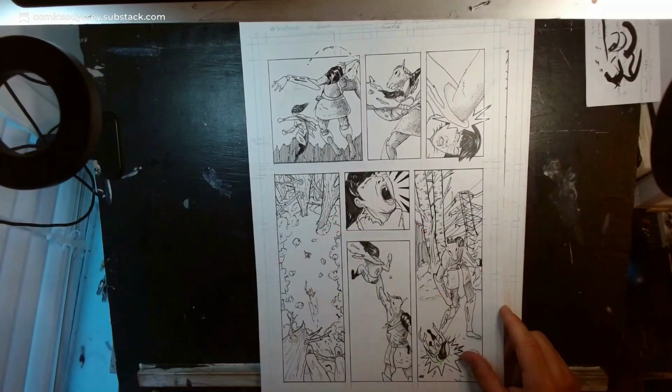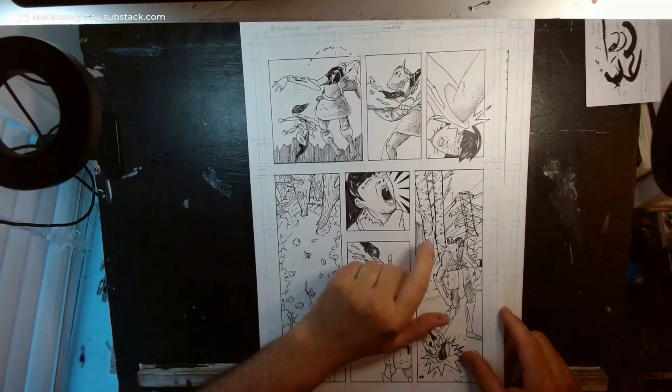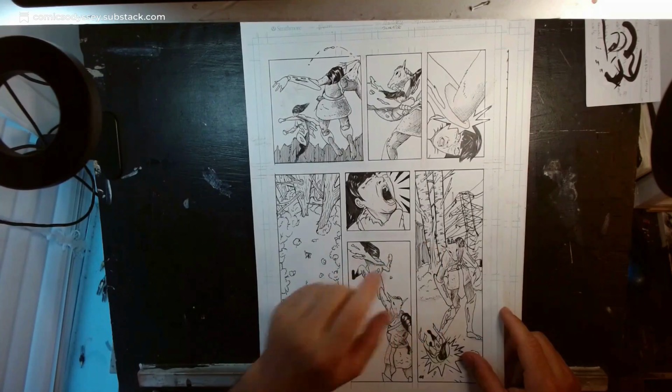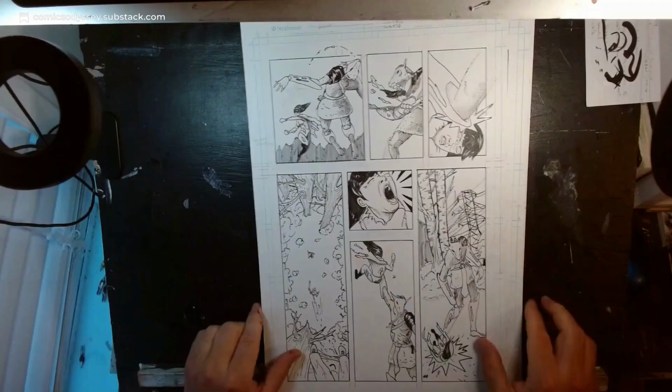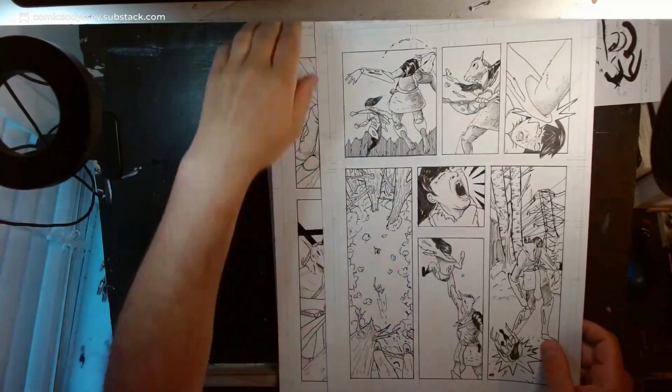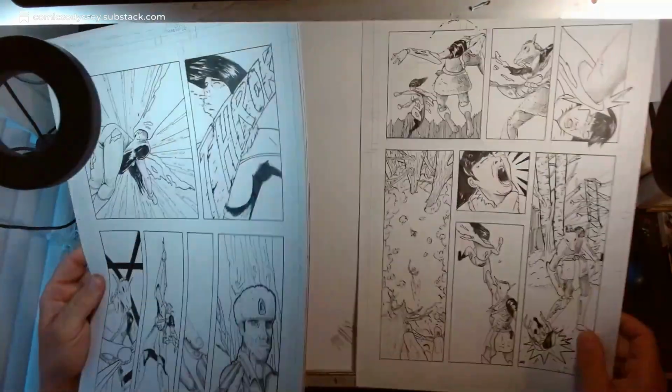This is something I got from a Suicide Squad comic. I forget the name of the artist. The birch trees. How to do birch trees. It's just horizontal lines like that. I like drawing trees.